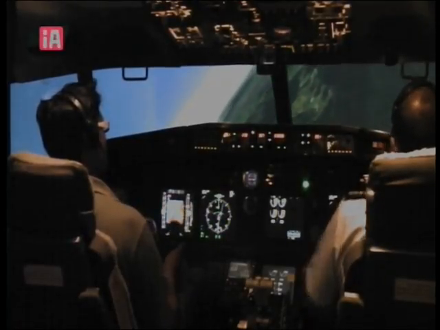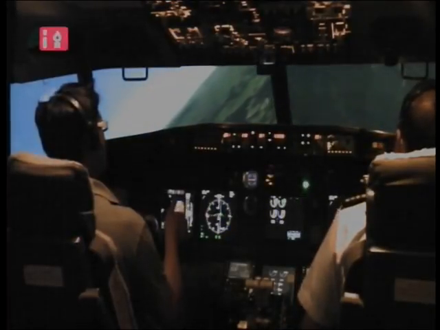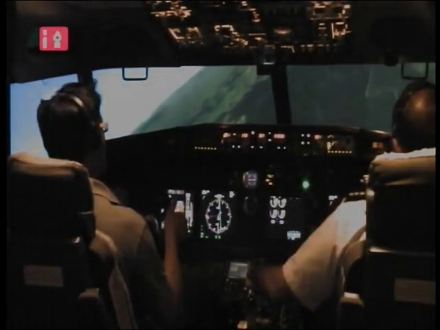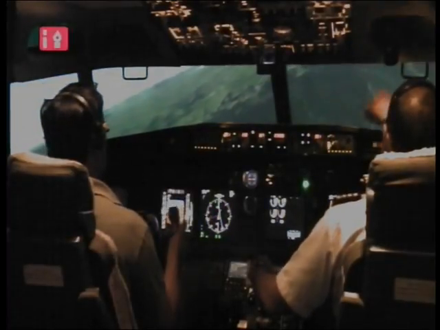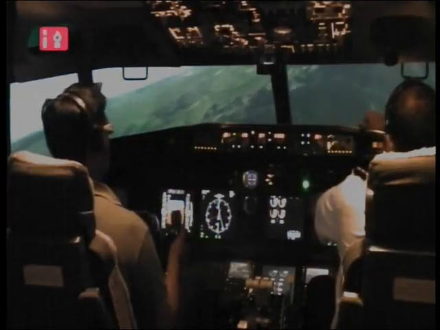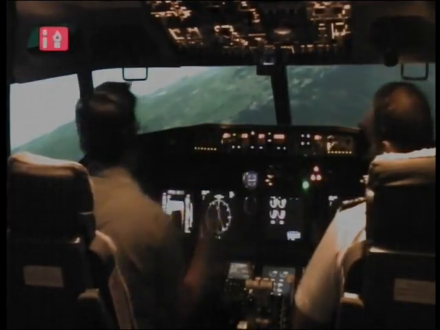Okay, that's good, Srini. So now we'll straighten up the airplane. That's it. Okay, now let's lower the landing gear. So we're going to pull this lever out and down. Good. We'll now go to flaps 15.